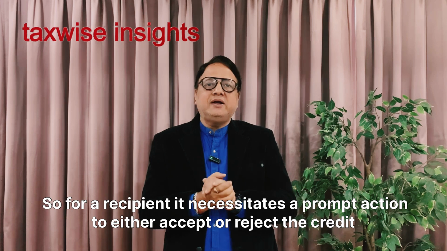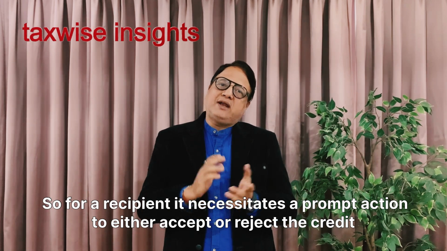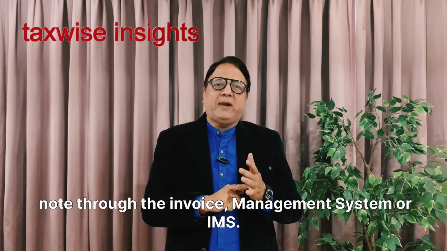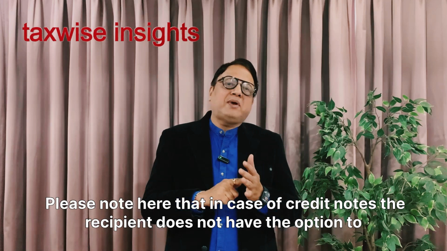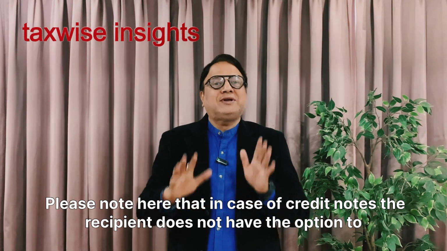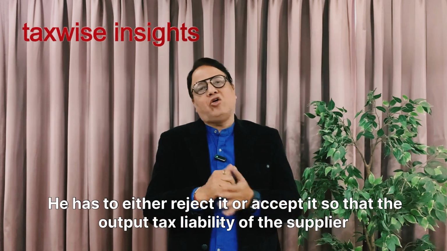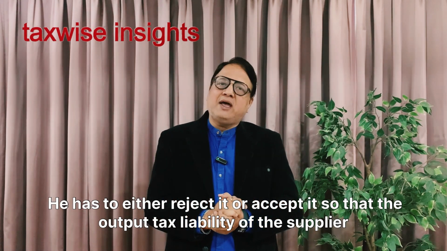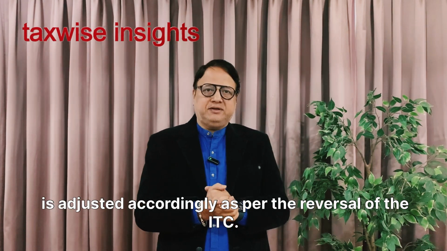For a recipient, it necessitates a prompt action to either accept or reject the credit note through the invoice management system or IMS. Please note here that in case of credit notes, the recipient does not have the option to keep it pending. He has to either reject it or accept it so that the output tax liability of the supplier is adjusted accordingly as per the reversal of the ITC.